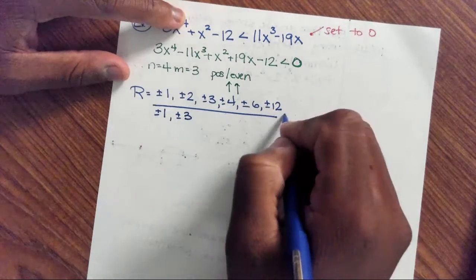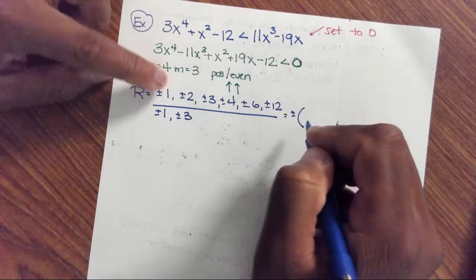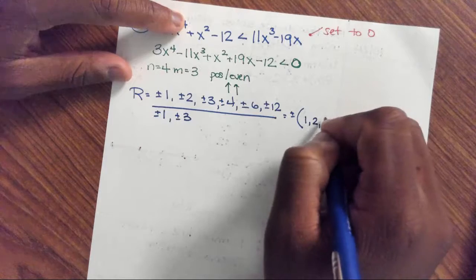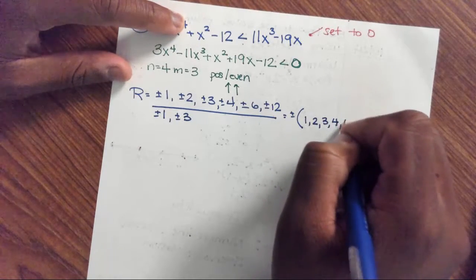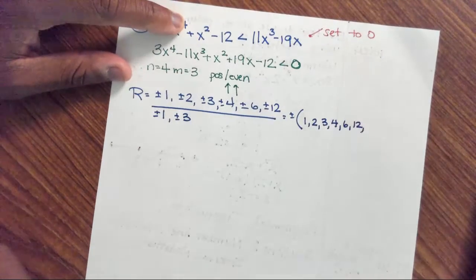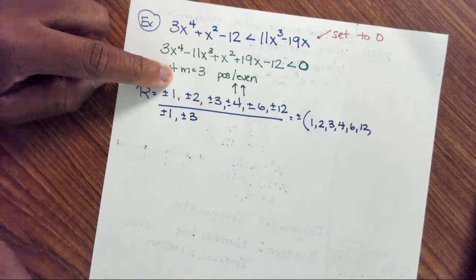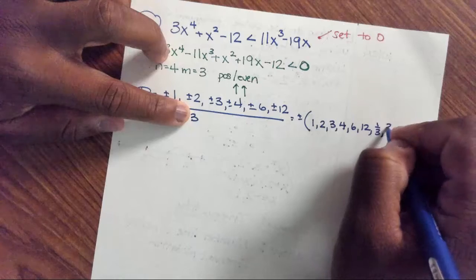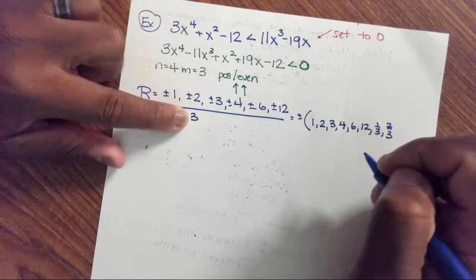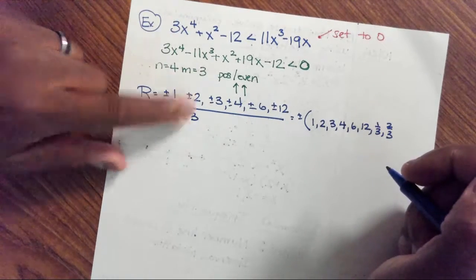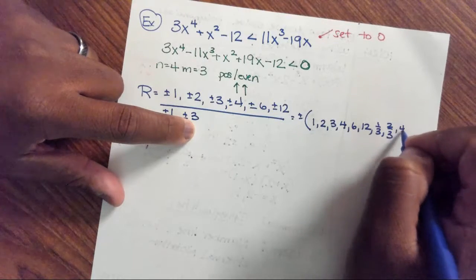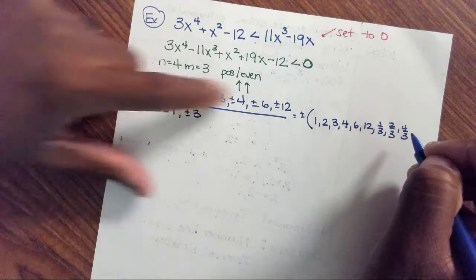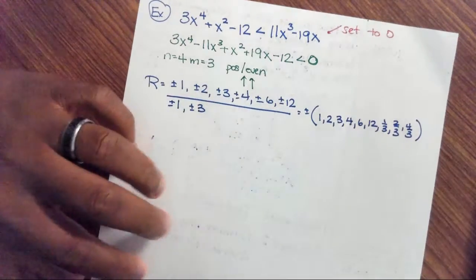So when you start dividing numbers out, plus or minus, all the ones divided by 1 are just going to be the numbers on top. So you get 1, 2, 3, 4, 6, and 12. Then you divide them all by 3. 1 divided by 3 is 1/3. 2 divided by 3 is 2/3. 3 divided by 3 is 1. We already have it. 4 divided by 3 is 4/3. 6 divided by 3 is 2. We already have it. And 12 divided by 3 is 4. We already have that. So here are your possible solutions.